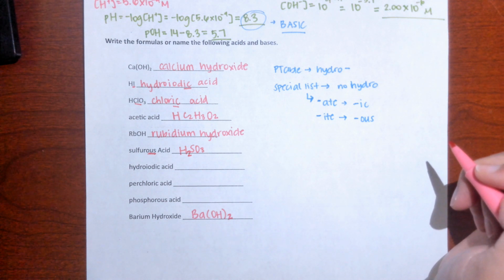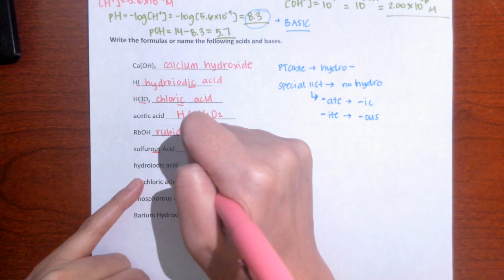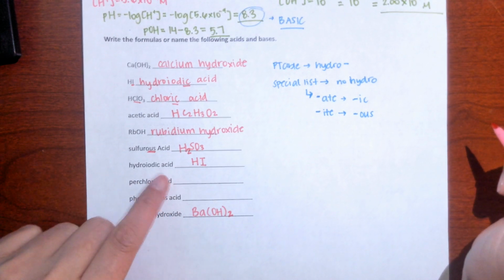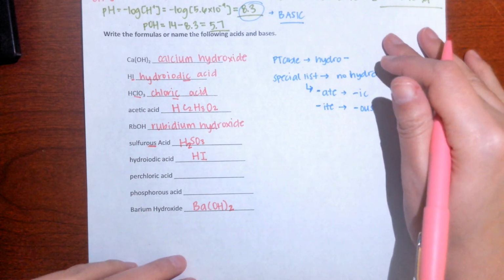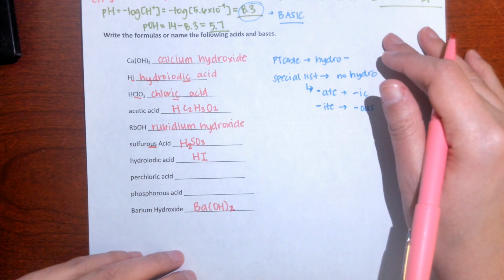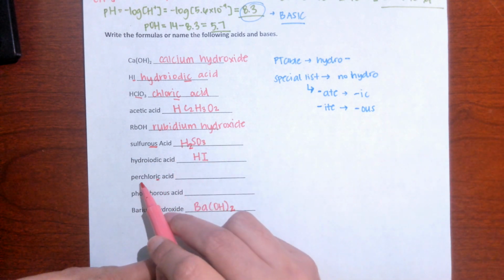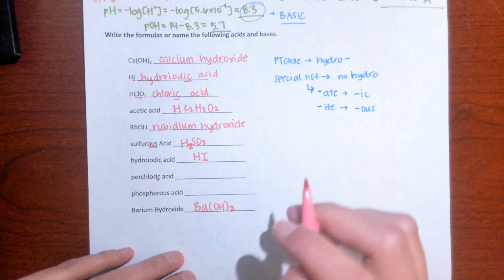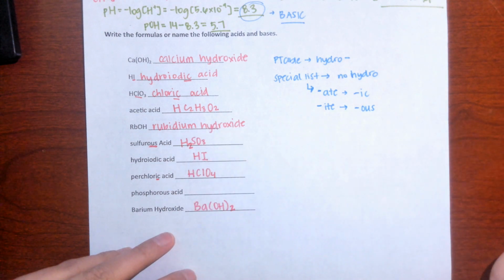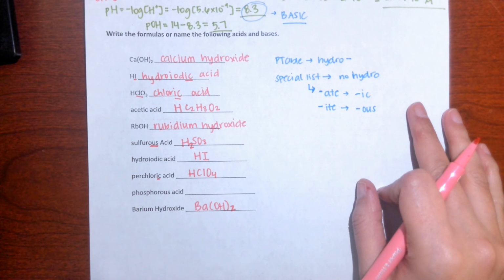Alright, hydroiodic acid. We kind of already did that up here. So HI. Honestly, I should have done hydrofluoric or hydrochloric, but that's already done for you. Alright, perchloric acid. It doesn't start with hydro, so it's from the special list. Since it ends with ic, the special list should end with ate. So perchlorate, and perchlorate is ClO4. I'll put H and then ClO4. +1, -1 cancels out. Beautiful.